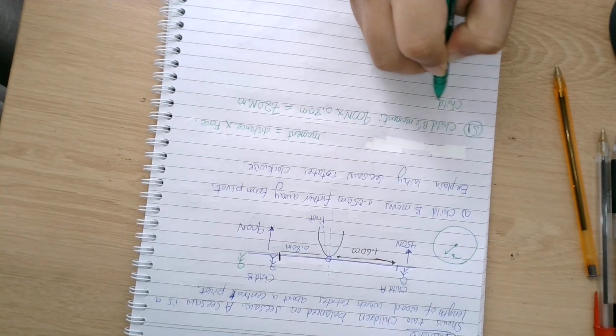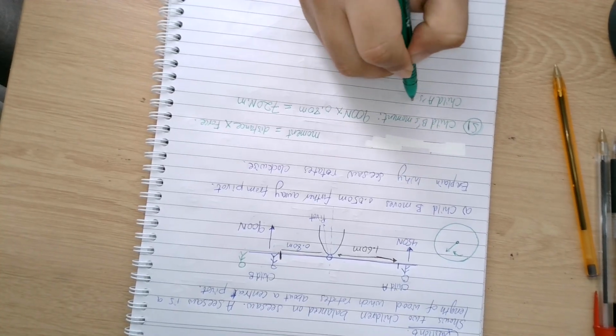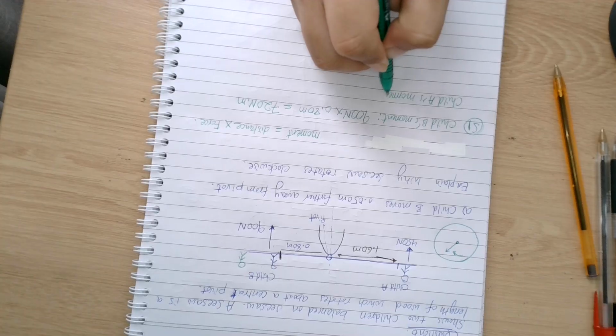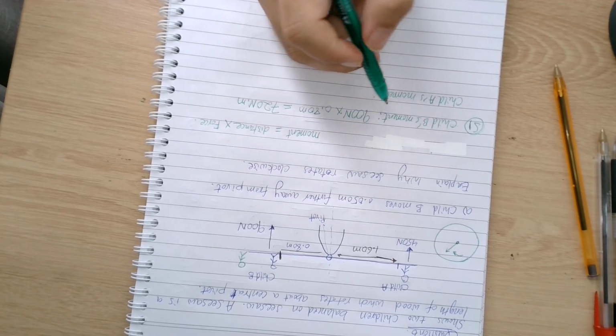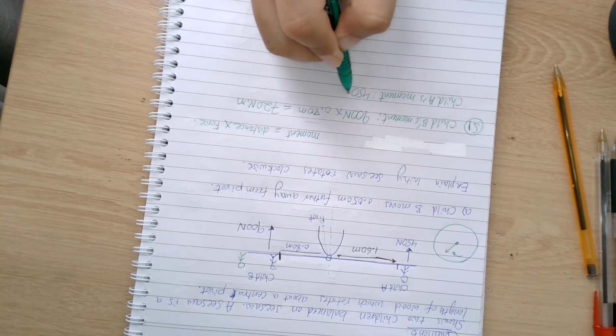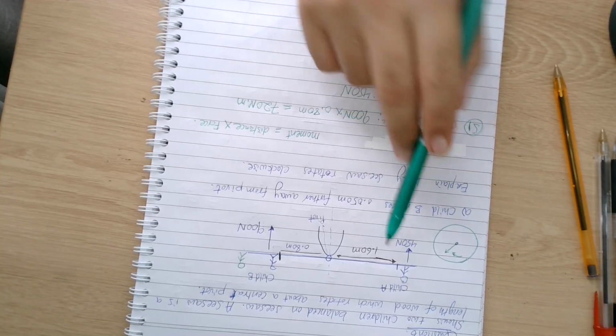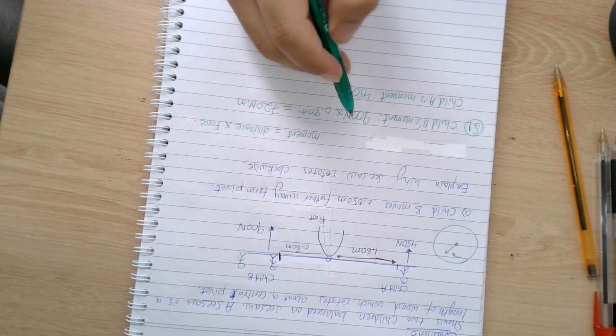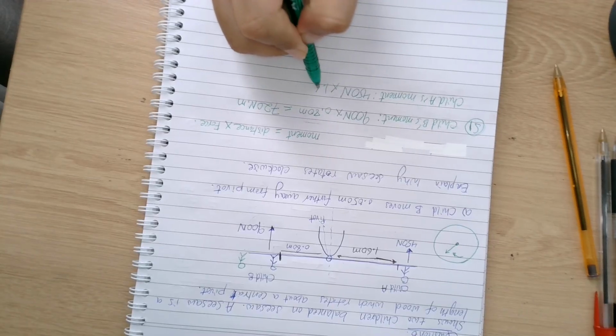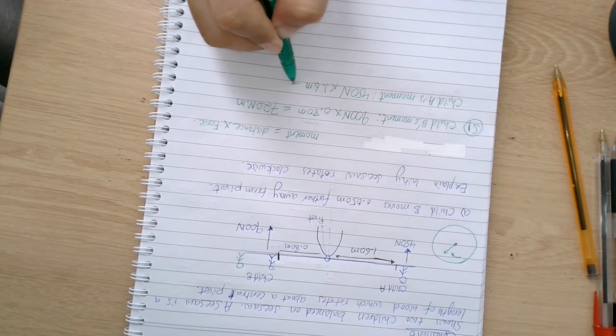While child A's moment is 450 Newton multiplied by this distance, 1.6 meter, which is also 720 Newton meter.